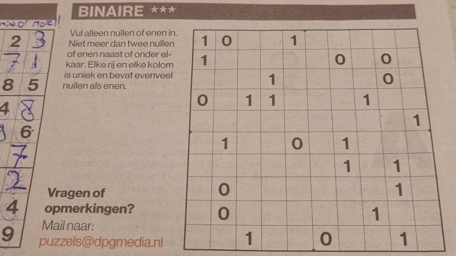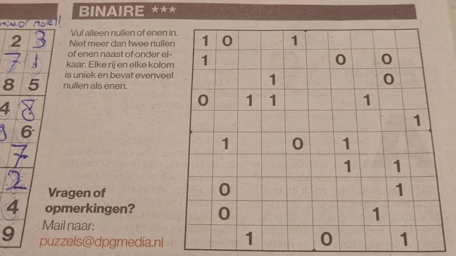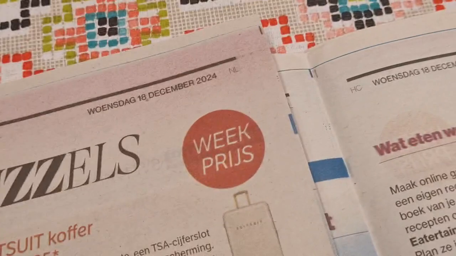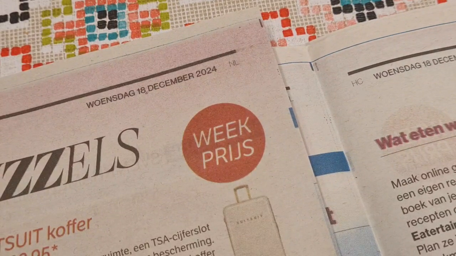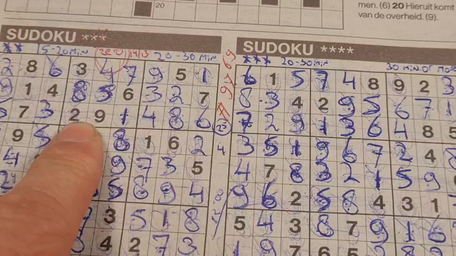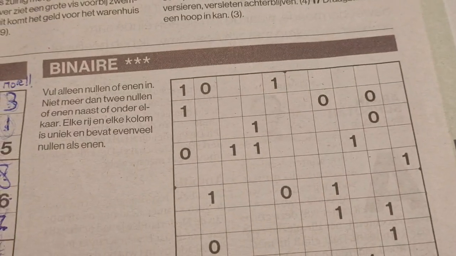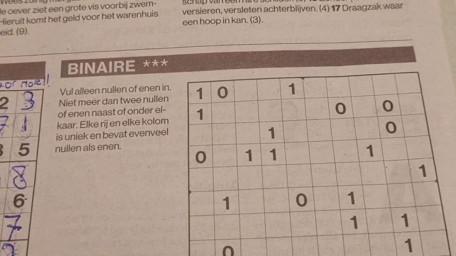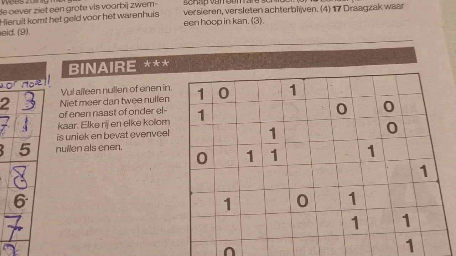Welcome back with the third regular puzzle, the binary puzzle, in today's newspaper of Wednesday, December the 18th, 2024. And we have three regular puzzles in this newspaper: the 3 stars Sudoku, 4 stars Sudoku, and the binary. Yes, only 3 puzzles, because in today's newspaper we have no extra, no additional puzzles. So only these 3 puzzles.